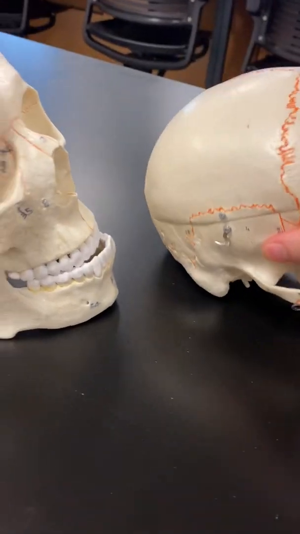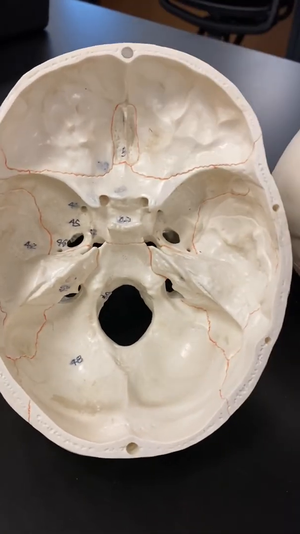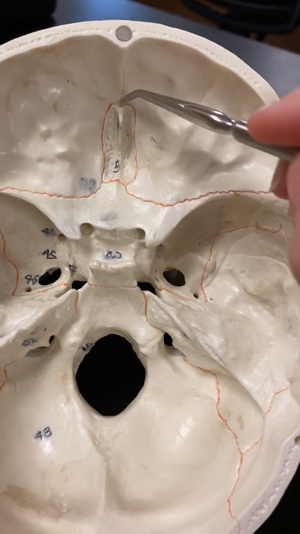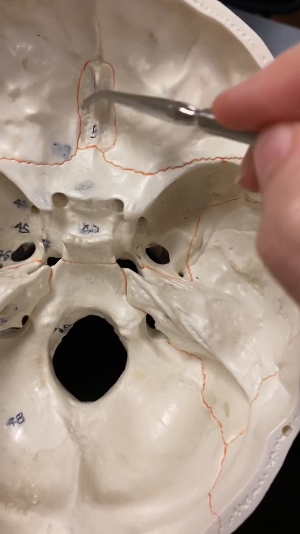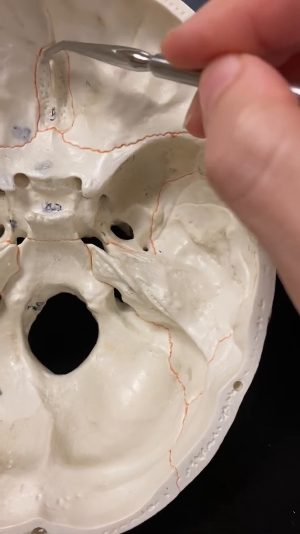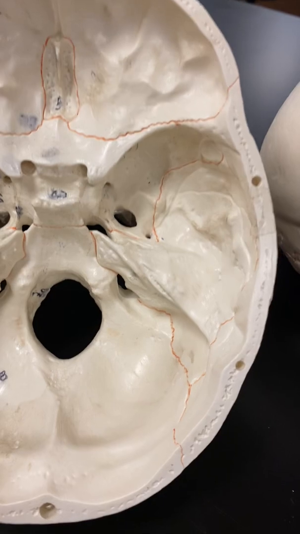Now I'm going to show you two more views. I'm going to show you superior view first. This is superior view. So look, this bone here is ethmoid bone. Okay? Ethmoid bone has two parts that we need to know.